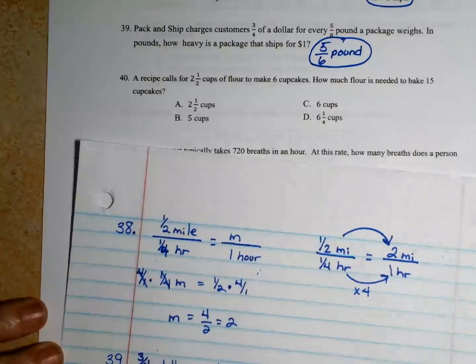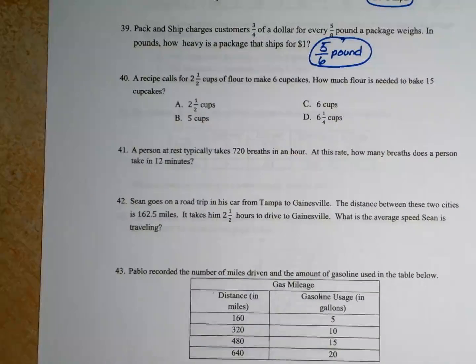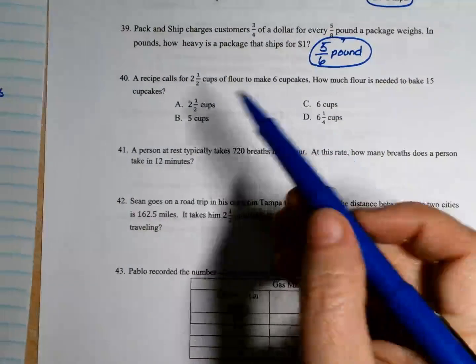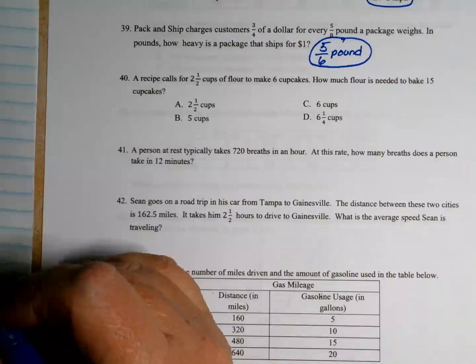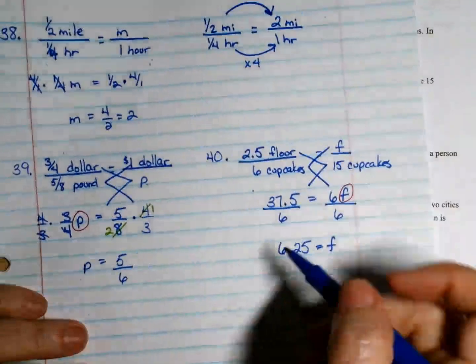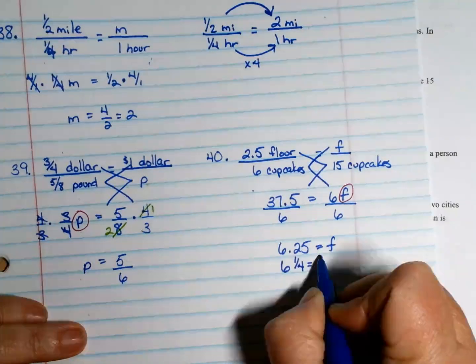All of my answer choices are in fractions, but I know that 25 cents is $0.25, so this is actually 6 and 1/4 equals F.